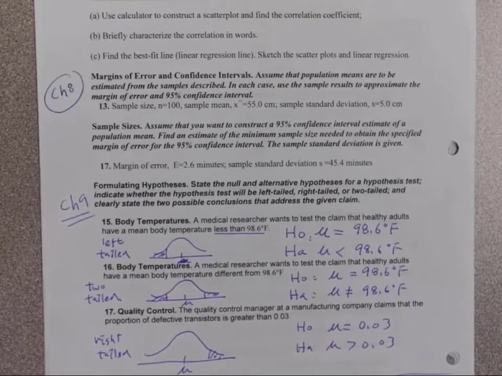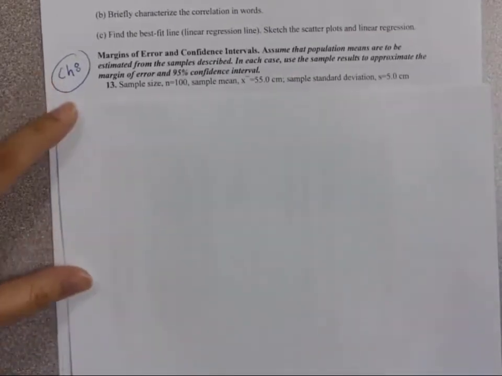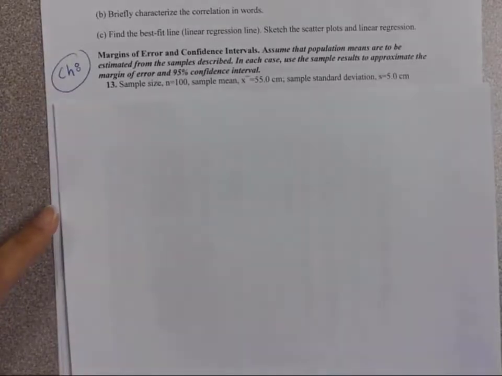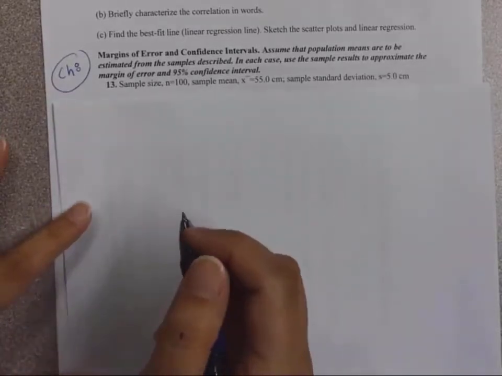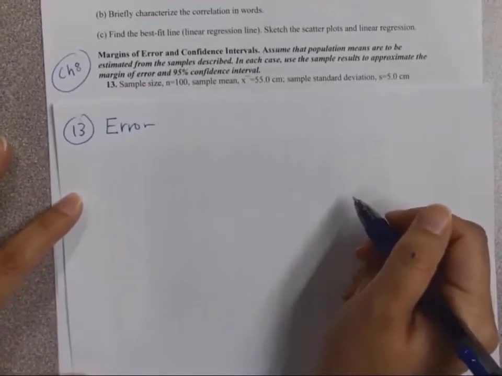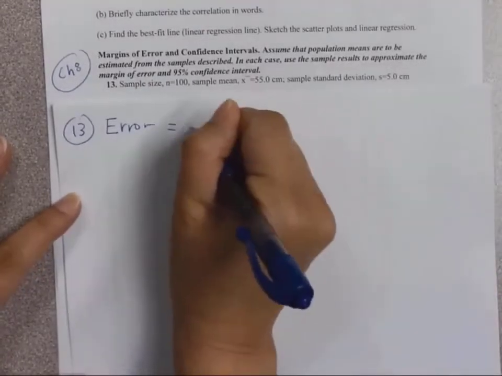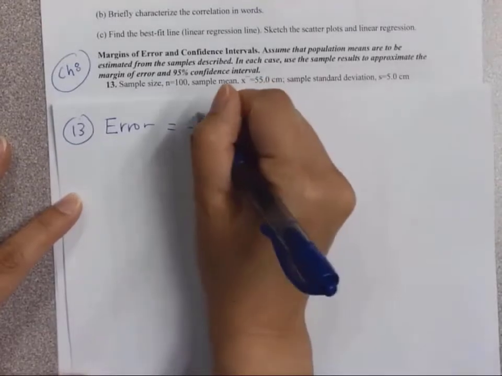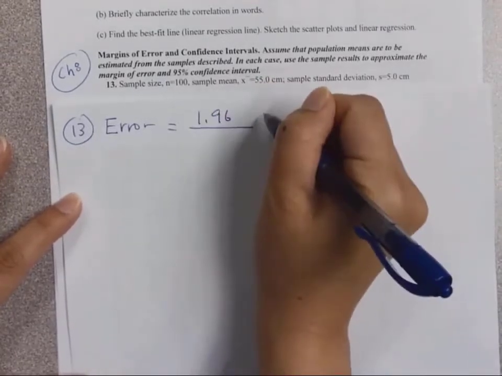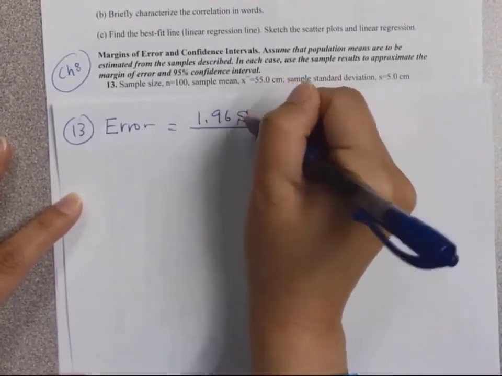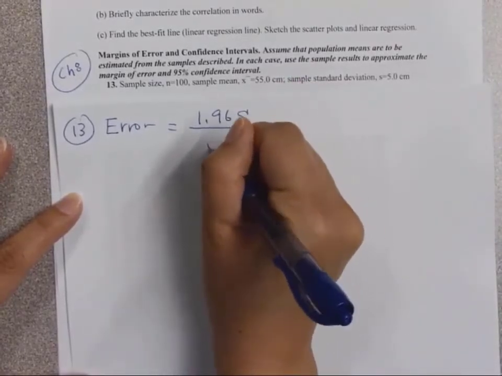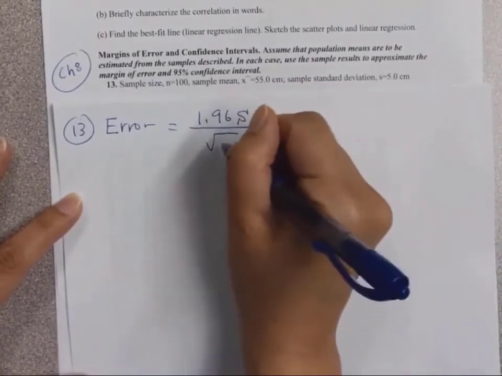What is the formula? We're going to need the formula to calculate the error. Number 13 is from chapter 8, where we talk about the error. So what is the formula for calculating error? We have 1.96 times the standard deviation divided by the square root of the sample size.